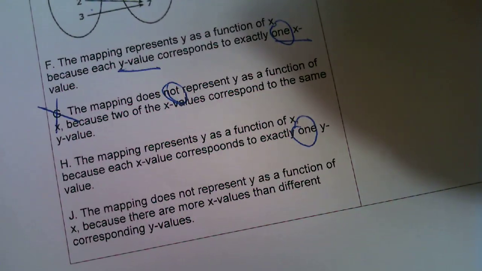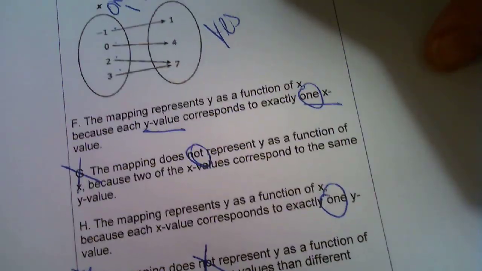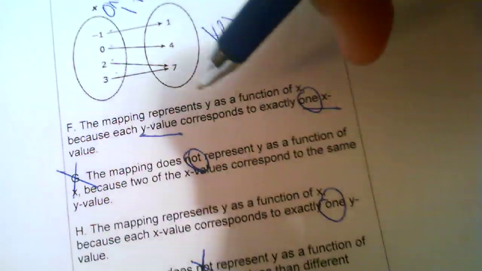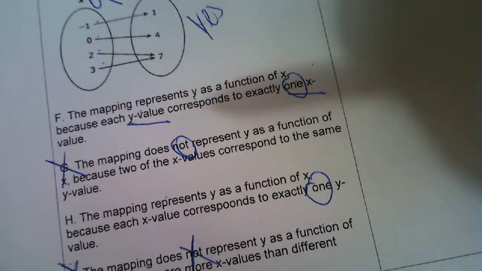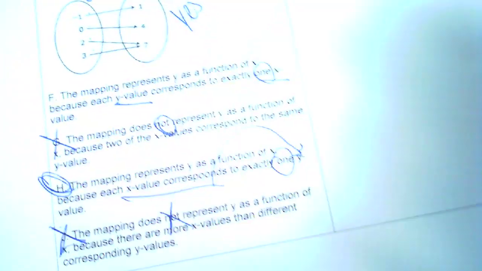And then J says the mapping does not. Again, this is not our choice because it says not. So we're looking, is it between F and H? We have y corresponds with one x, or x corresponds with one y. So the correct answer would be H because we have our x corresponding to our y value.